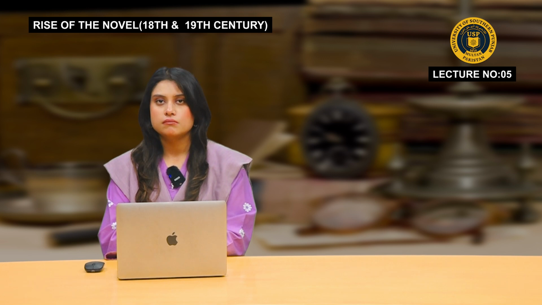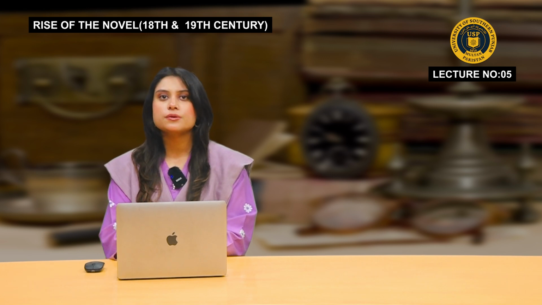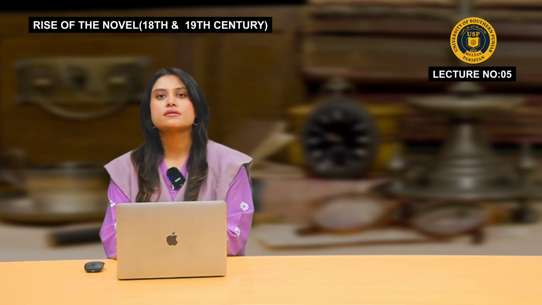Second example is again from the preface, a comic epic poem in prose. Fielding describes his novel using this famous phrase. Epic suggests wide social scope. Comic signals satire, and in prose grounds the narrative in realism. The broad journey, structure, and variety of characters resemble the picaresque model.